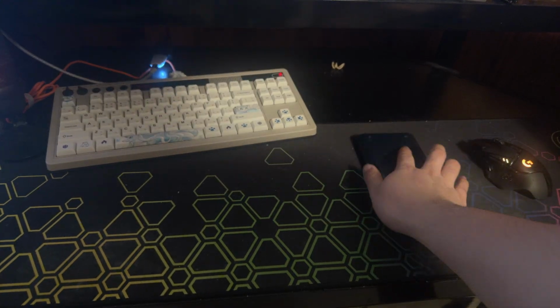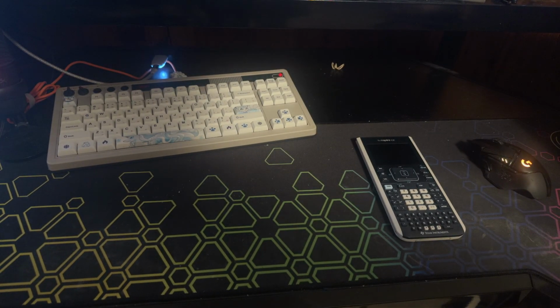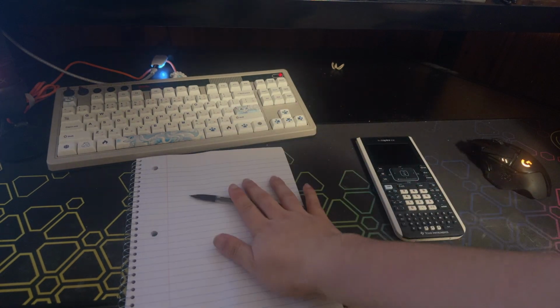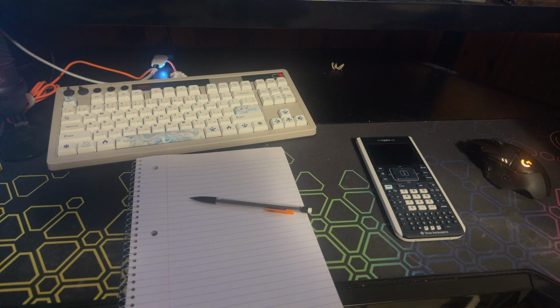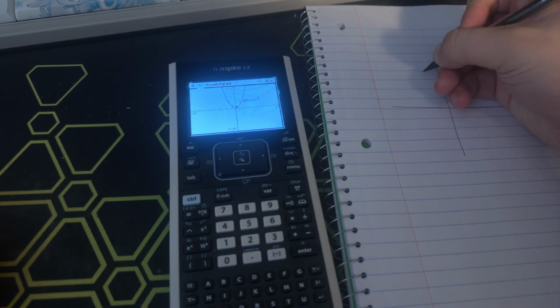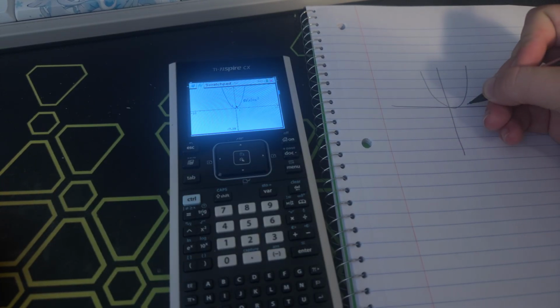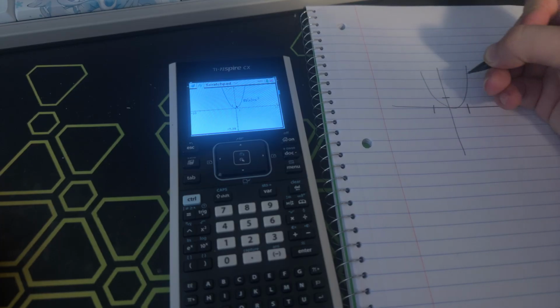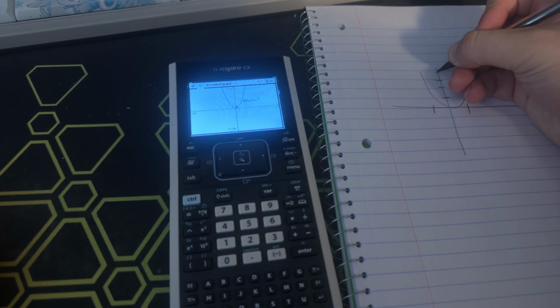So, you got your calculator. Wow, big deal. And then let's throw in a notebook and a pencil, might as well. And well, this is a great setup. We can do so much graphing calculator stuff, such as drawing an amazing graph just like this.